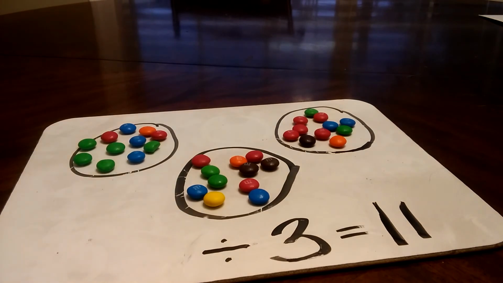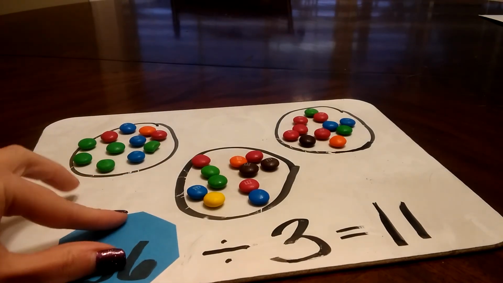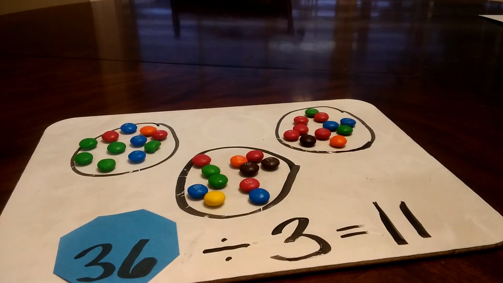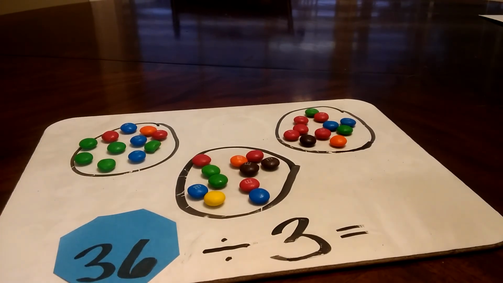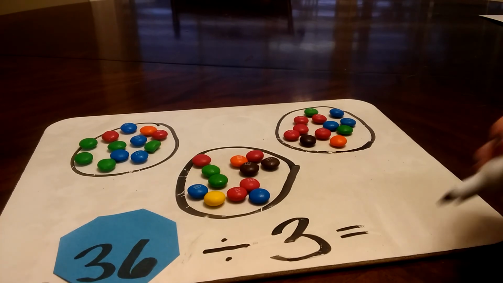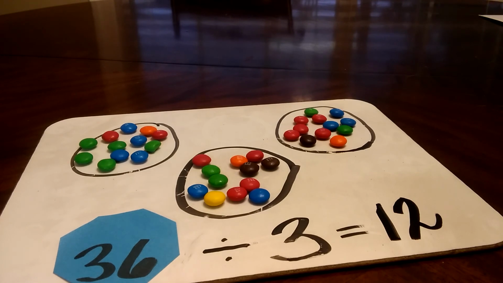Hang on, let me try to get them apart. We are to our last one, which is 36. 36 divided by 3. I'm going to put those into 3 equal groups, and I'll show you in just a second. Okay, 36 divided by 3. As you can see, there are 12 in each circle. 36 divided by 3 is 12, and that is our last one for the 3 division table.